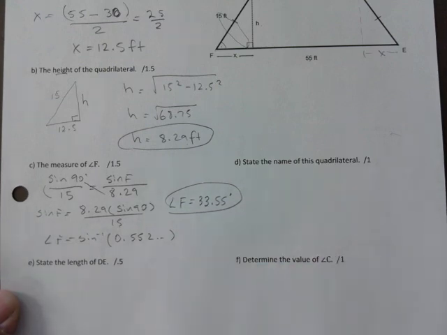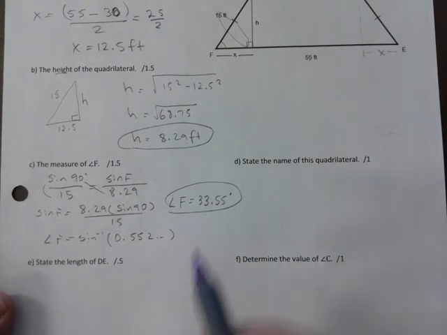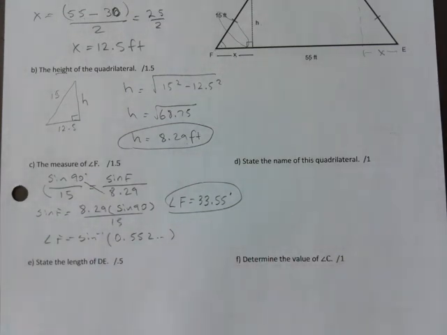Yeah, perfect. It should, yeah. 56? Did you use sine law? Because then it's 55. Show me later. Yeah.